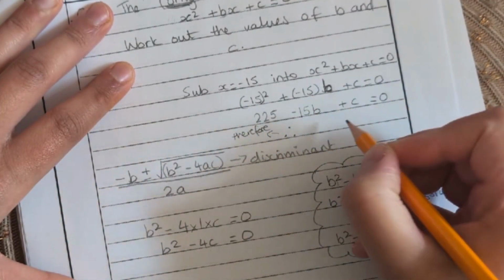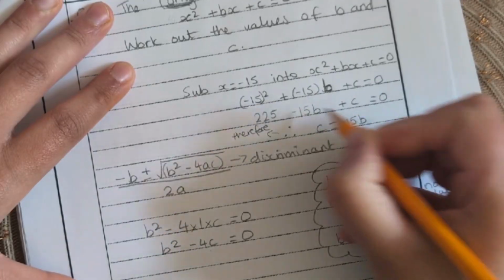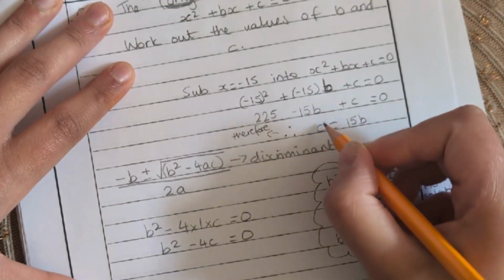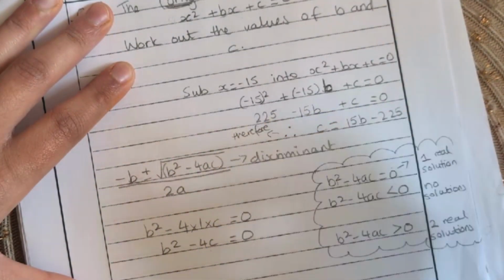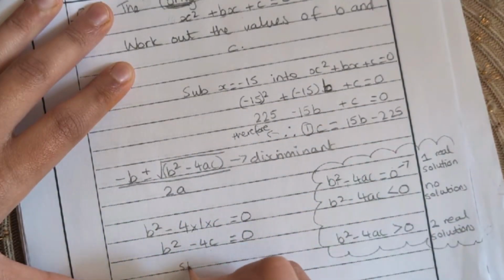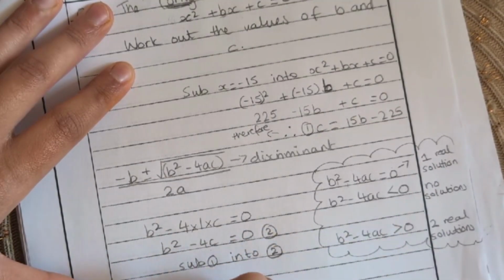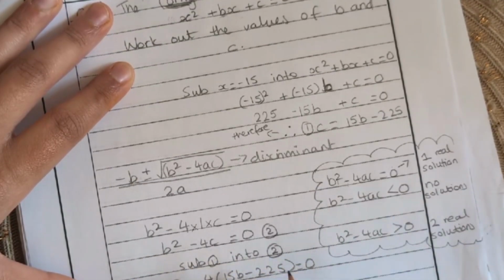Therefore, these little triangles just mean therefore. A bit of fancy mathematical notation for you all. So c equals 15b. If I take everything onto my other side of the equation, rearranging, I get 15b take away 225 because it was addition there. So that's my first equation. I'm going to substitute that into my second equation. So that means I've got b squared minus 4 times now c, which is 15b minus 225, still equal to 0.